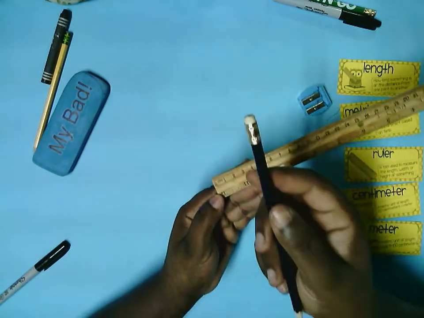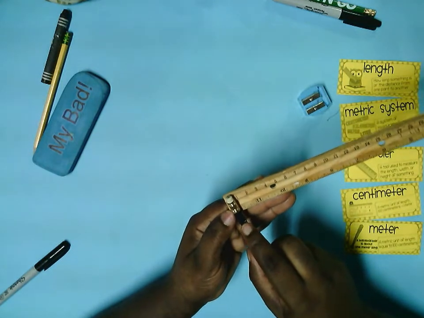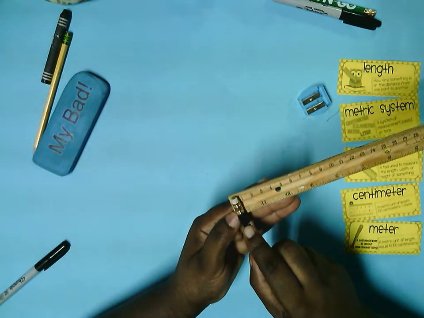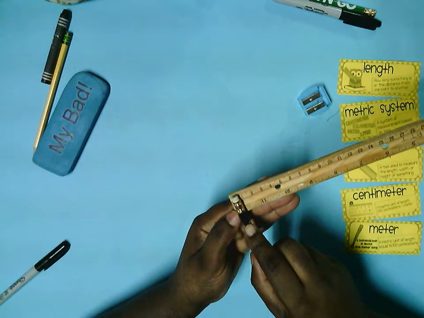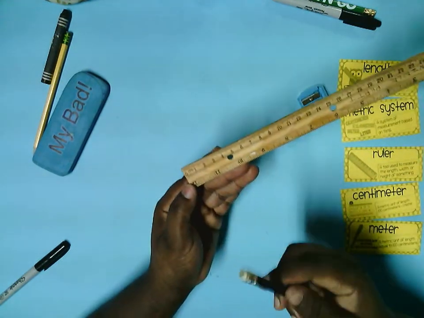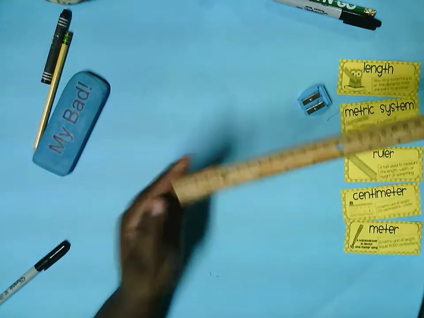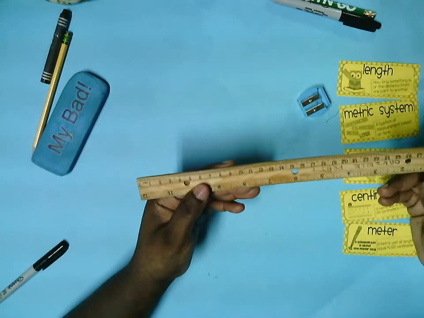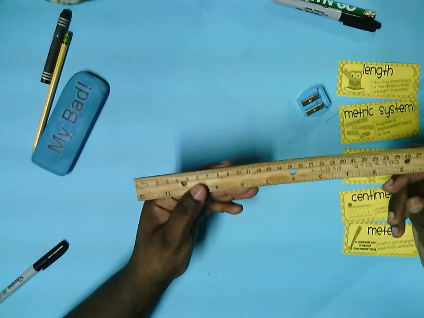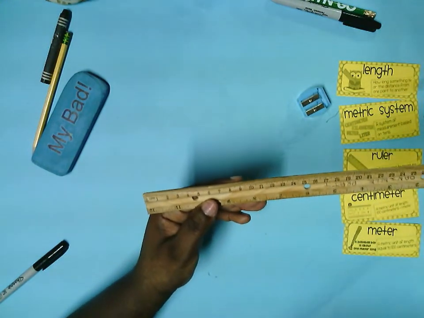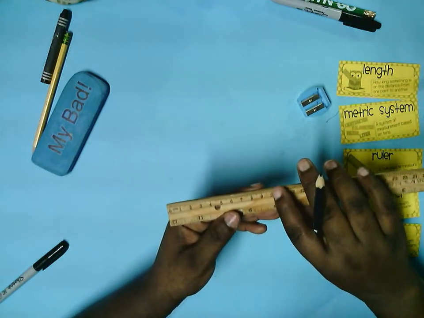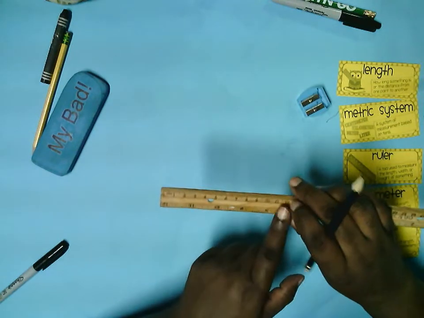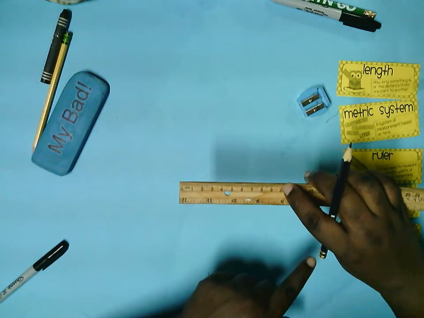The tip of an eraser is about a centimeter. It may be 2 millimeters off, but it's about a centimeter just to give you an idea. Now, between centimeter and meter, there's what we call a decimeter. And a decimeter is 10 centimeters. So from here to here, this is a decimeter.